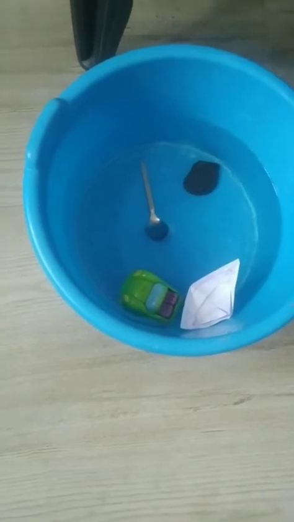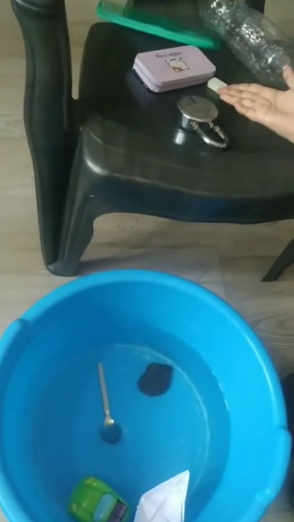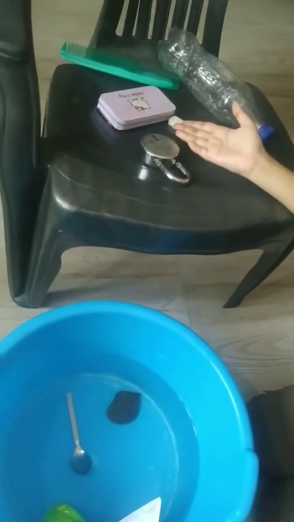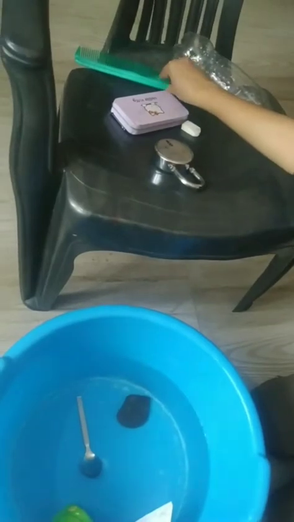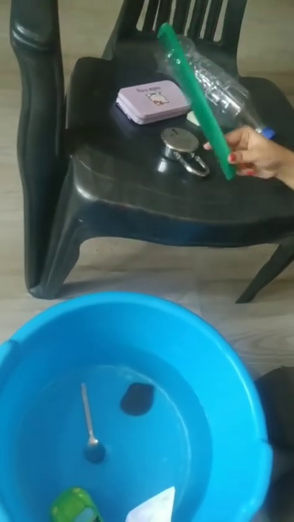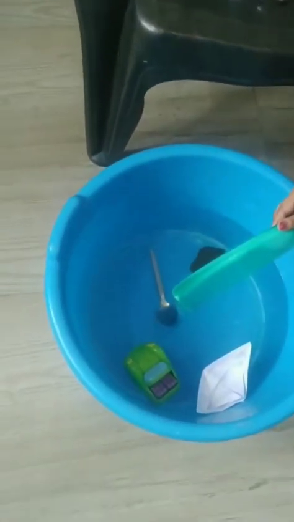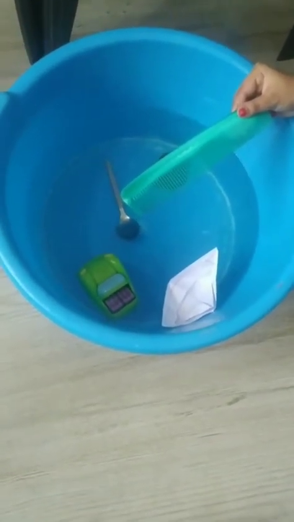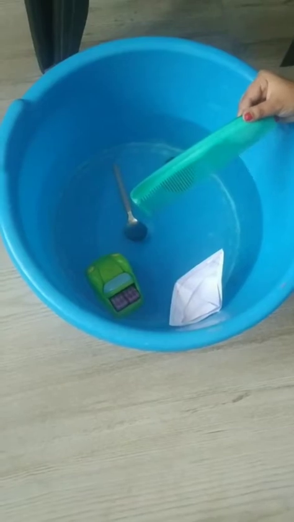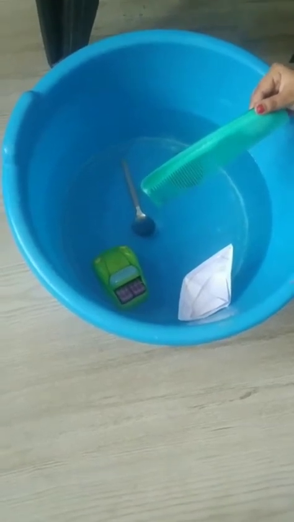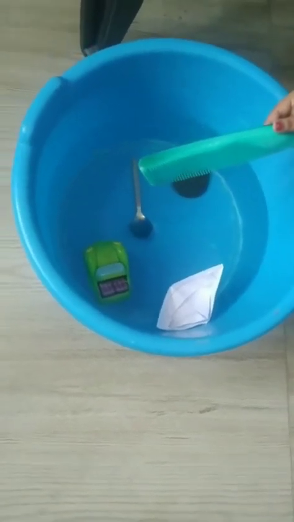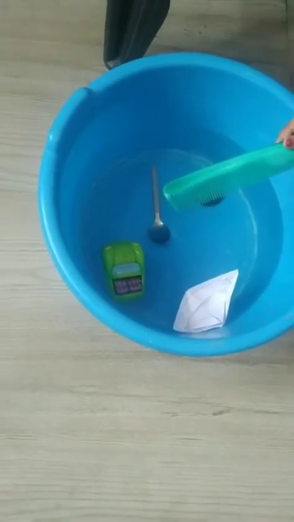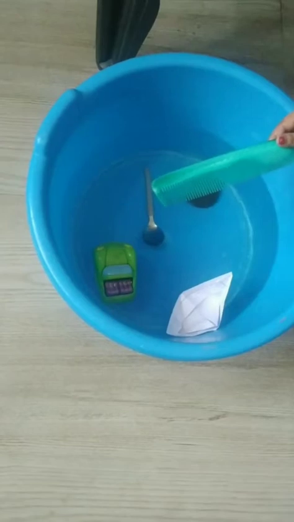Okay, now again come to the next object. Which one should I take? Okay, let's take this. What is this? This is a comb. What do you do with the comb? We comb our hair. Okay.